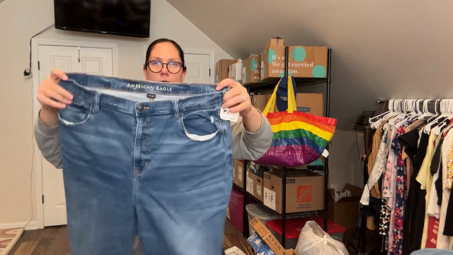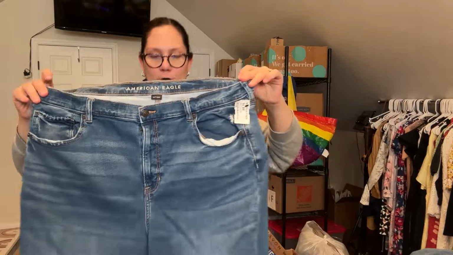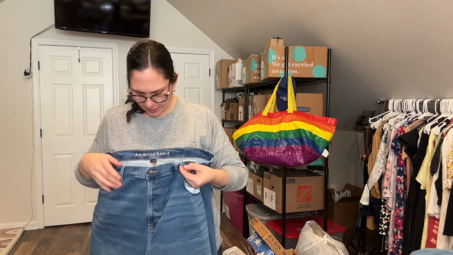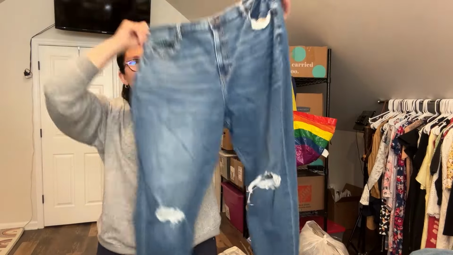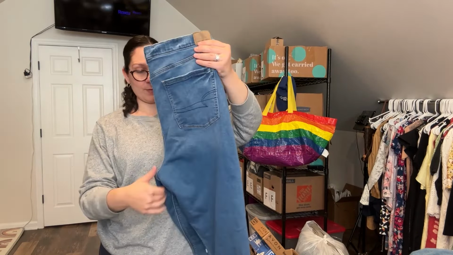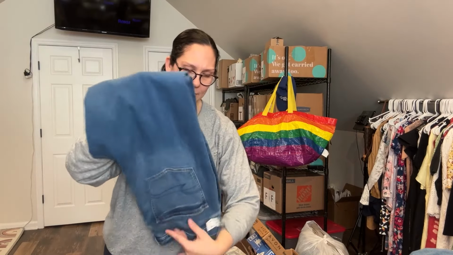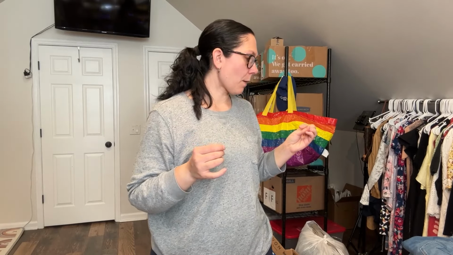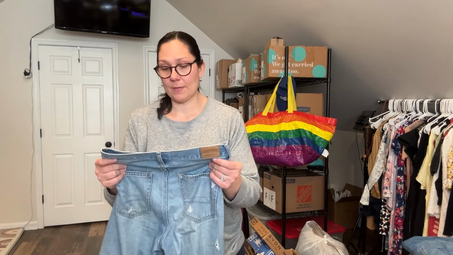These are American Eagle, total bread and butter brand for me. These are mom jeans, but they're soft knit mom jeans, so they're really stretchy. These are a size 20 long, so again, a good size for American Eagle. Their bigger sizes do tend to sell pretty well for me. I pretty much pick up anything American Eagle if it's a good size and a good enough style. But really when they're bigger like that, probably anything size 10 and up, I'm pretty much just going to pick it up no matter what it is, if I'm being honest.